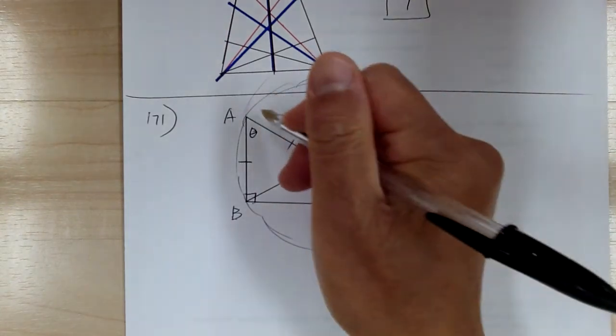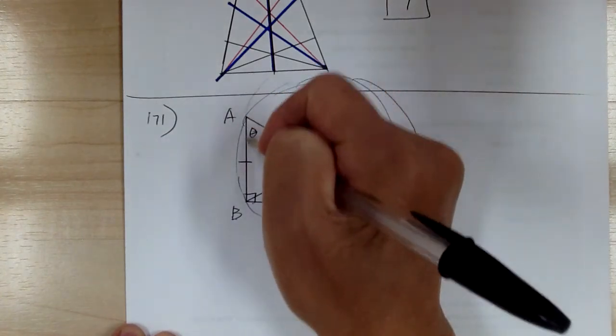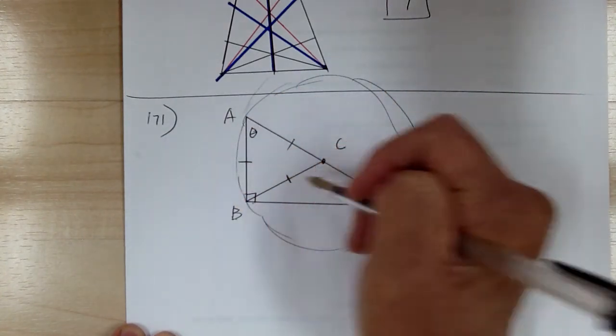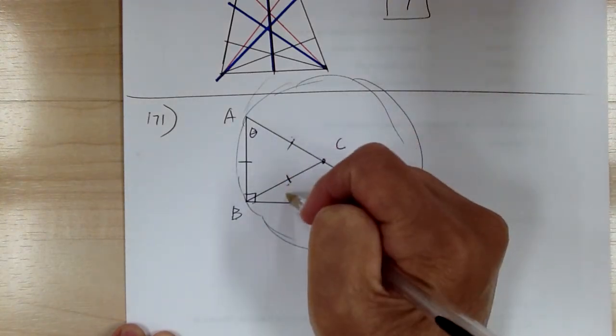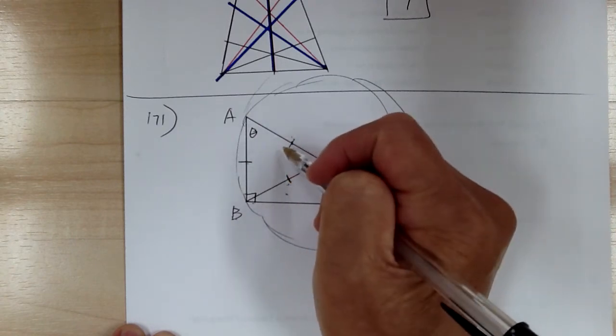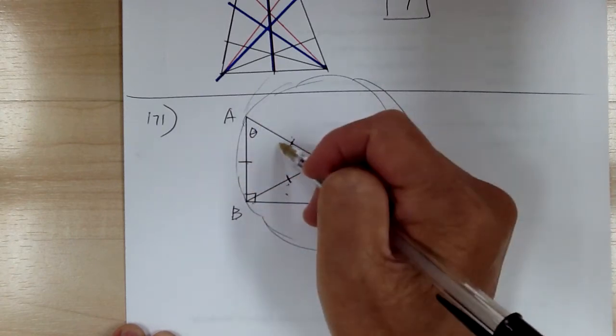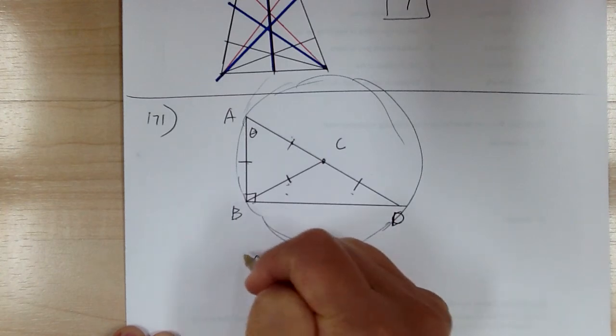The midpoint of a hypotenuse is equal distance to all three vertices, so this would also be equal. But notice the given is that this is equal to that. That means all these are equal, so this is an equilateral triangle, and therefore theta equal to 60 degrees.